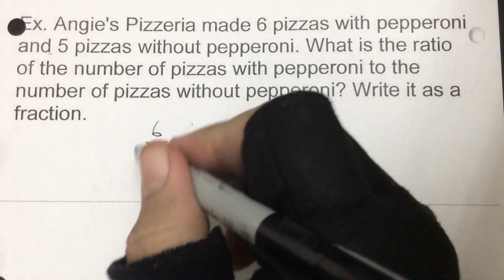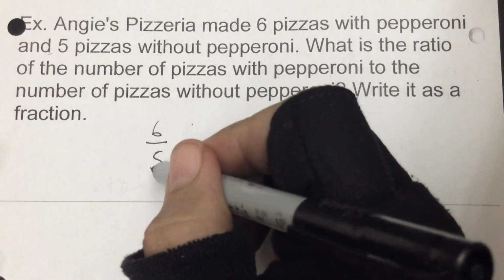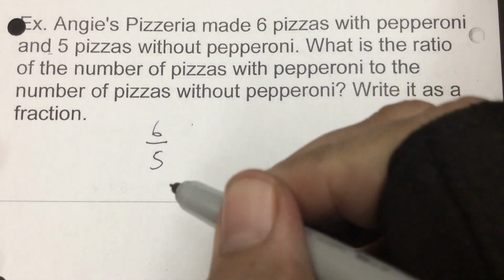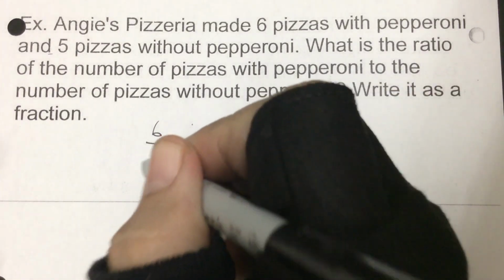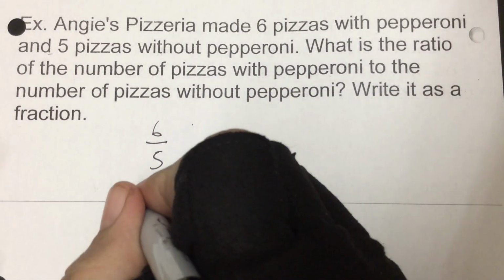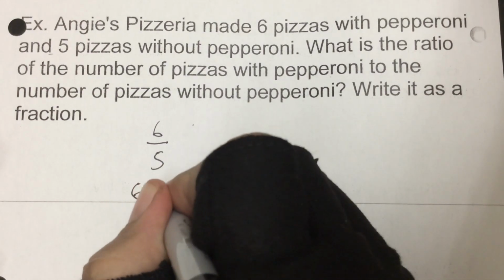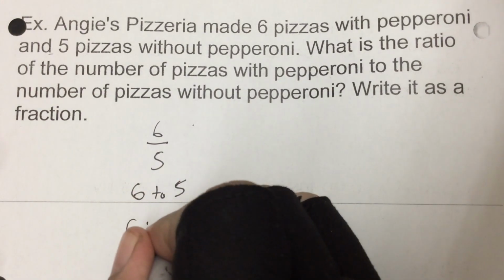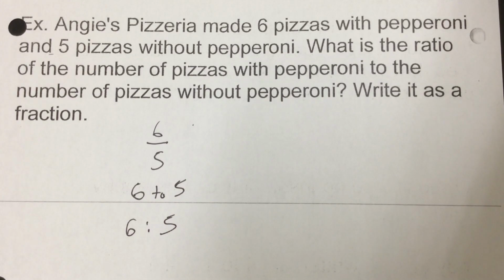Now, even though this is an improper fraction, with ratios, we are not going to make them a mixed number. Keep it as an improper fraction. Now, if you wanted to write it otherwise, we could have put 6 to 5 or 6 colon 5. Any of those would have worked there. But keep in mind, don't make it a mixed number. Keep it an improper fraction.